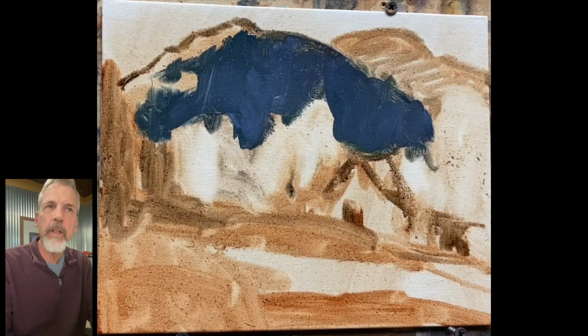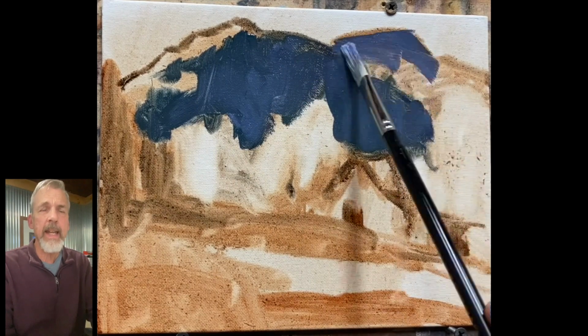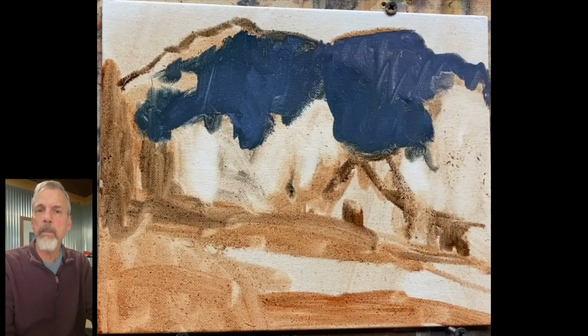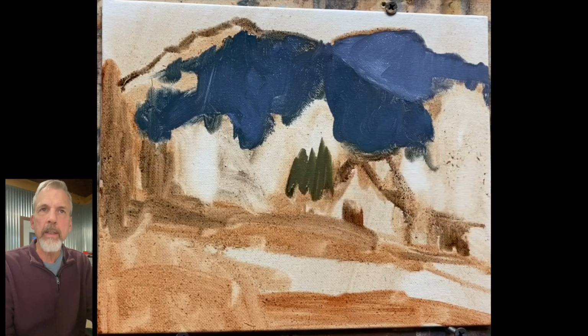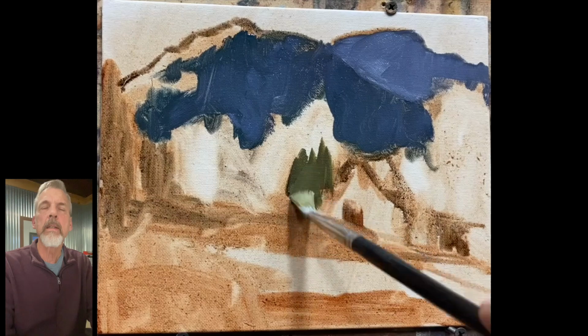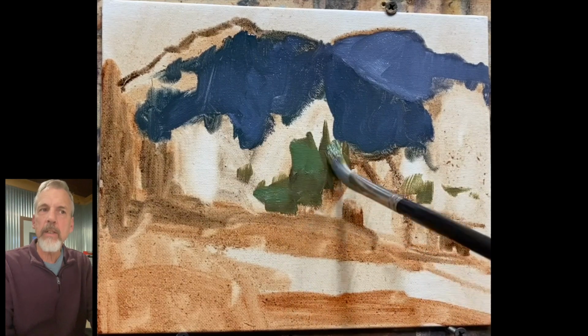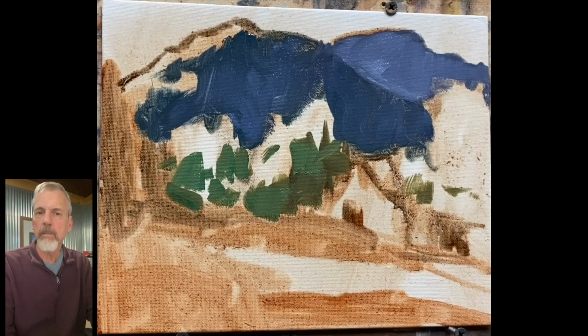Now, when I start mixing in color, again, I have my values laid out in the thumbnail drawing. That's what I'm following. So I try and match the value in my thumbnail drawing as far as the big values go. And I also want to think in terms of temperature when it comes to color.